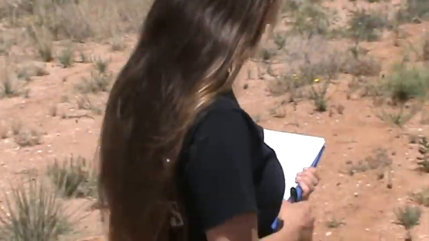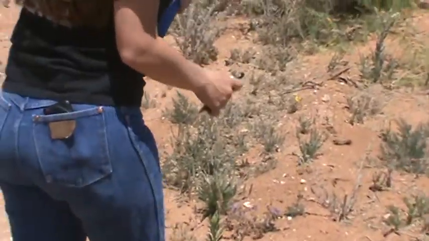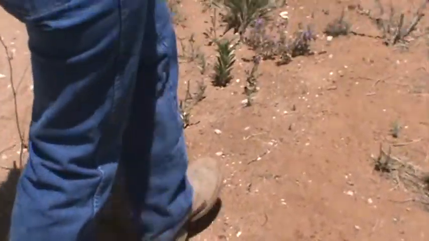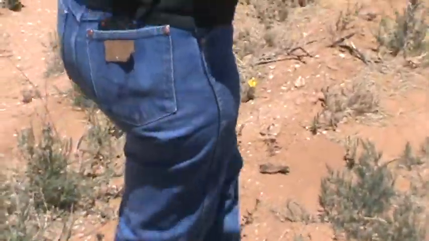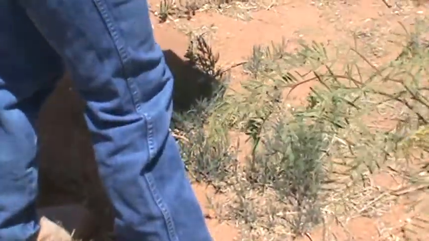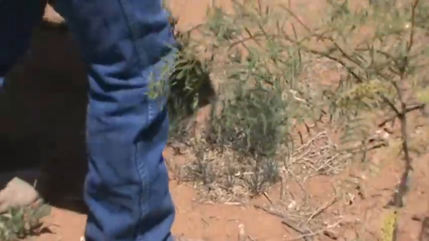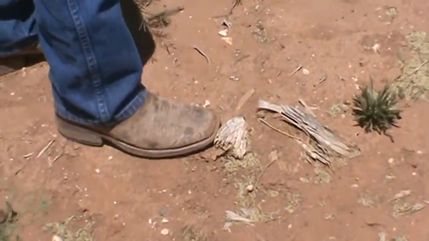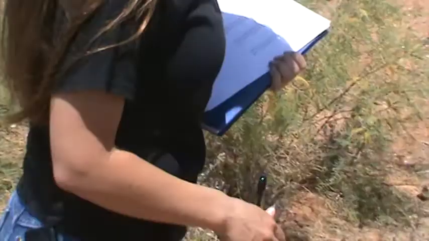So we take our steps. On our toe right here we have a forb, so we'll write down F. Right here we have bare ground, so we'll write down a B. So we take another step. We have humus right there, so we'll write down H. We'll keep taking another step. We have some more bare ground.